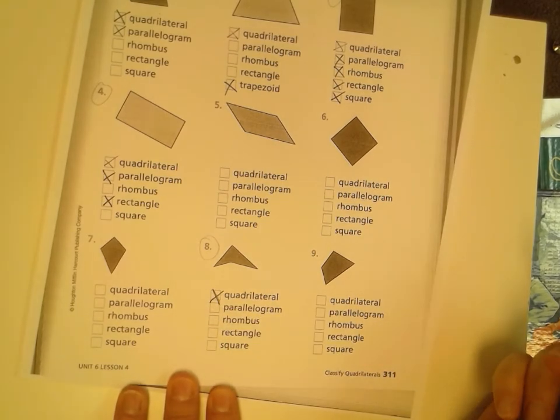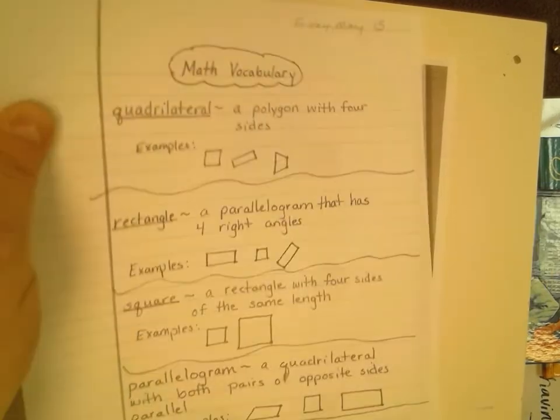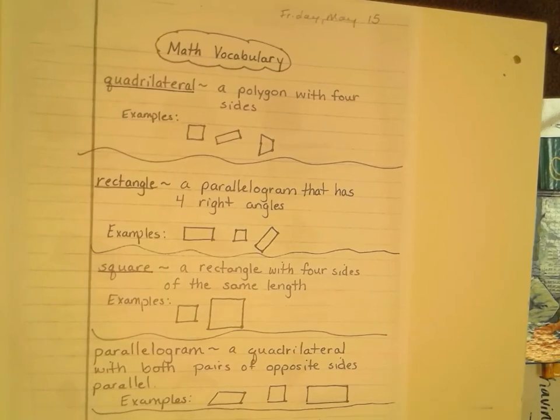All right, so based on what we've learned and you looking again at the anchor chart, you can go and answer some questions on Think Central. Today is review lesson May 5th.